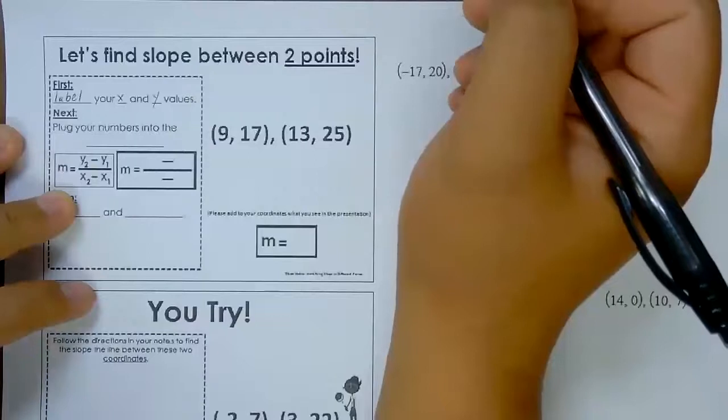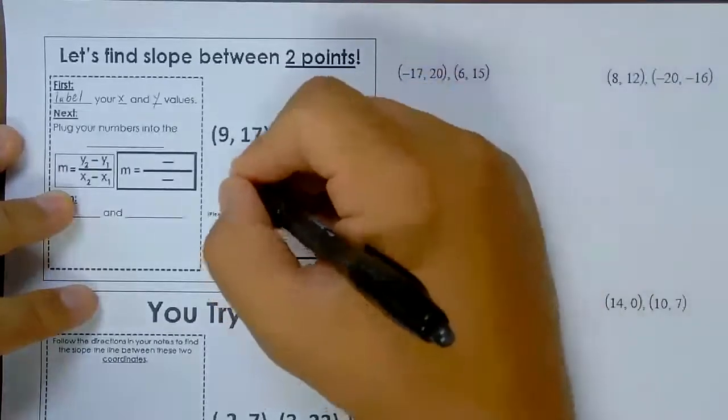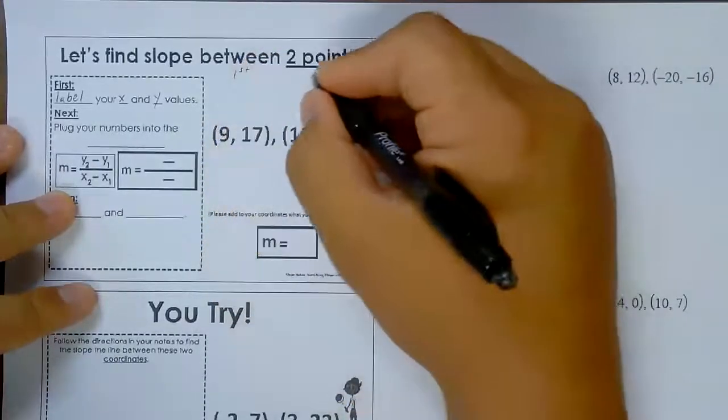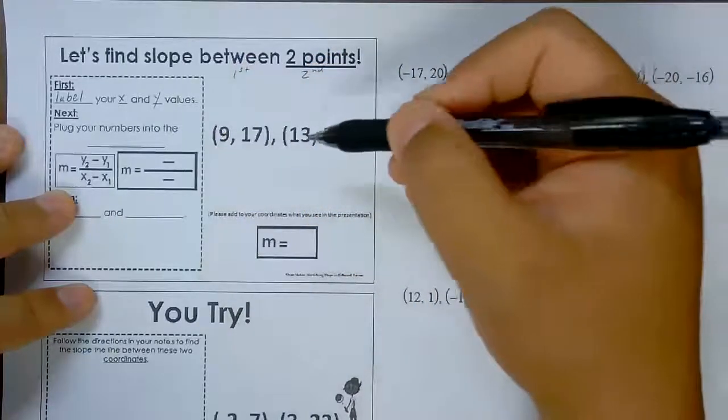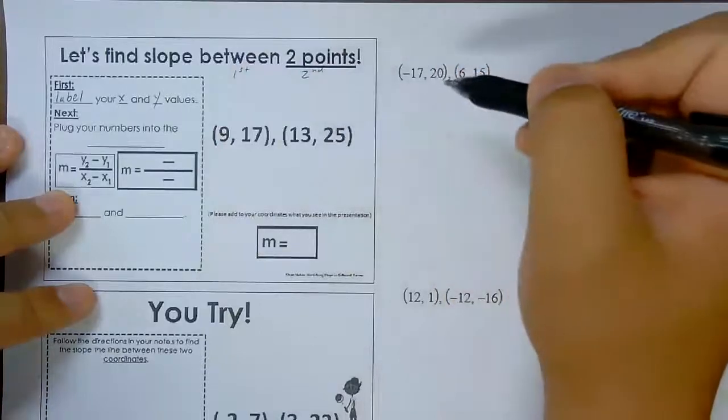Now, for labeling, there are 2 points here. We have our first point here. We have our second point here. The 9, 17 is our first point. The 13, 25 is our second point.